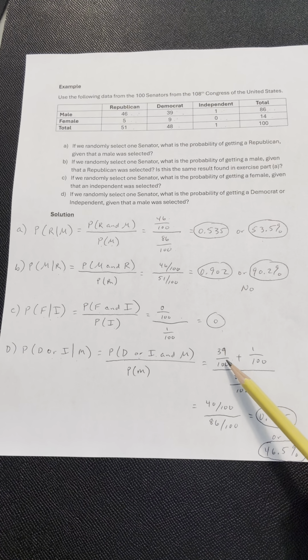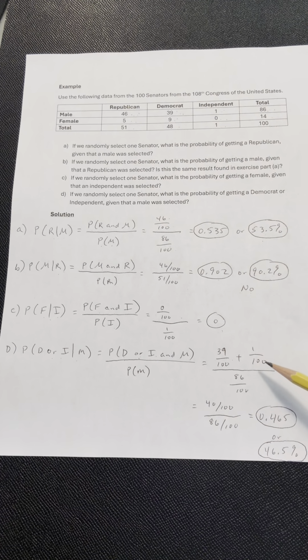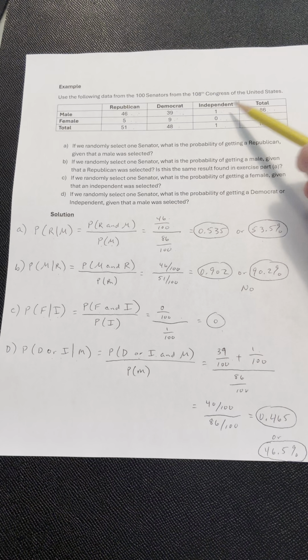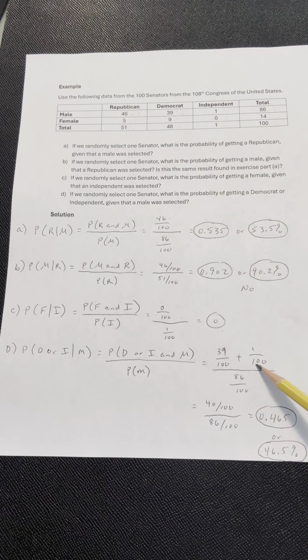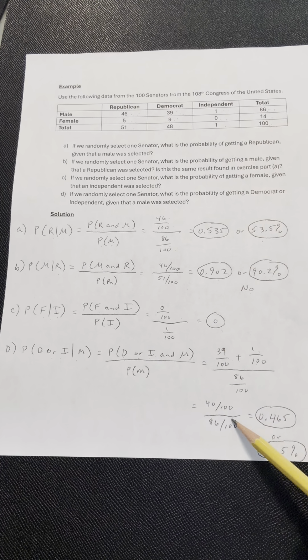So being a Democrat and a male, there are 39 out of 100. The probability of being independent and male is 1 out of 100. So we add those probabilities together. And then we're going to divide by the probability of male, which there are a total of 86 over 100. So simplifying down, we get 0.465 or 46.5%.